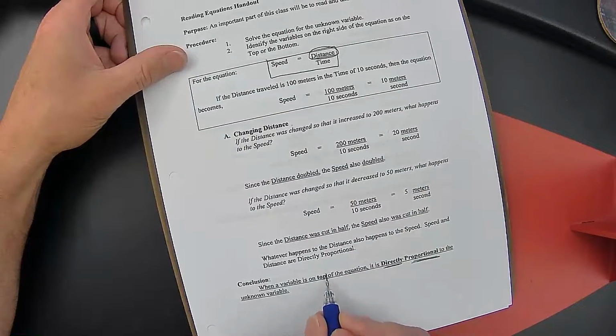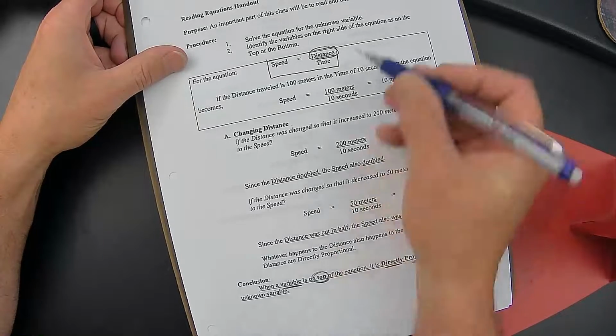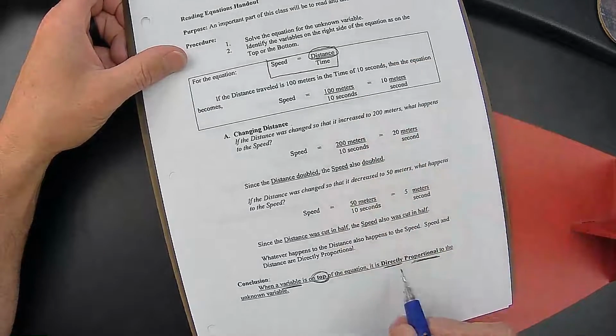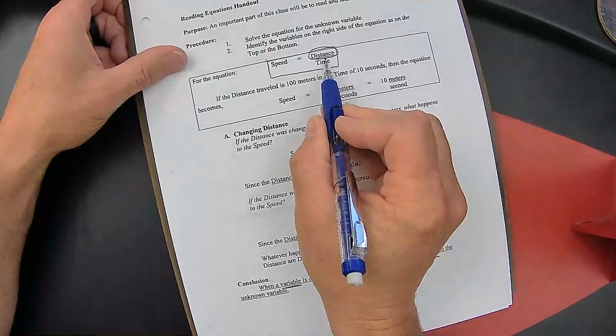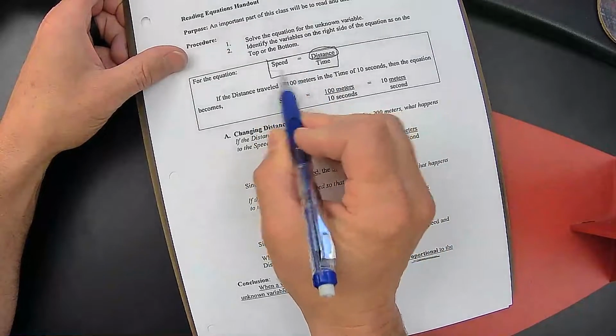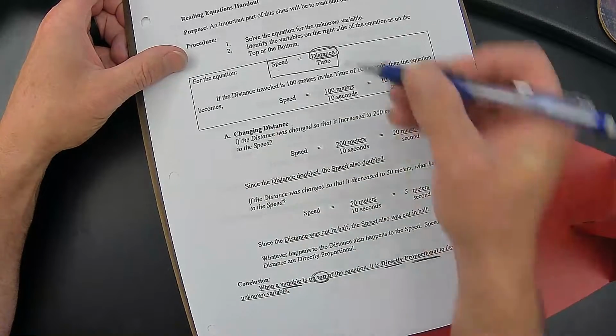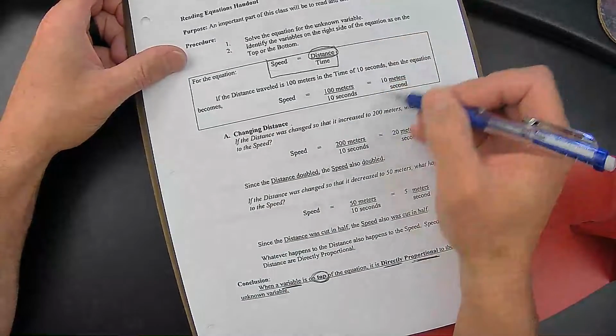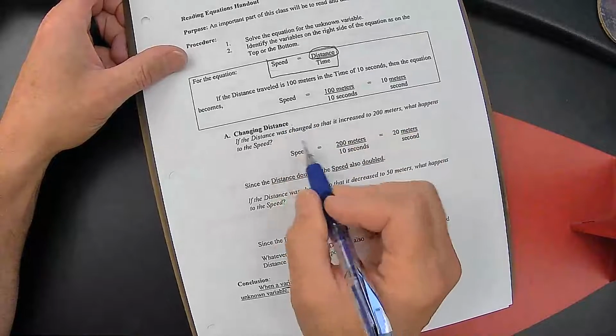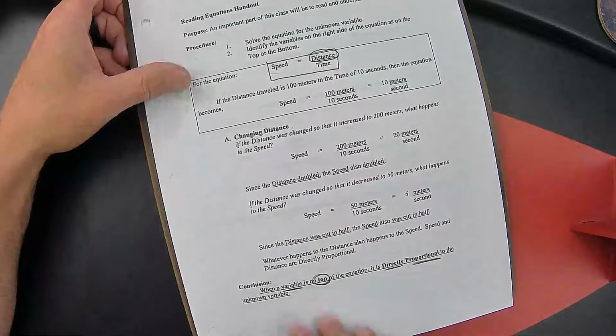So if a variable, any variable, is on top of the equation, as distance is, then that variable to the variable that I solve for is going to be directly proportional. Whatever happens to that variable also happens to the variable that I solved for.